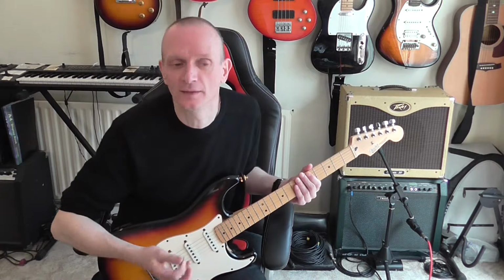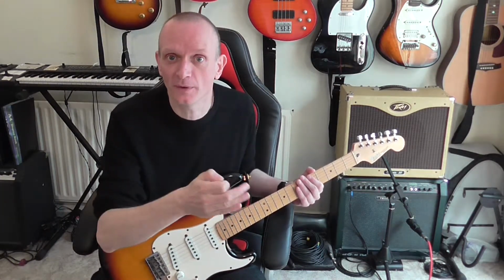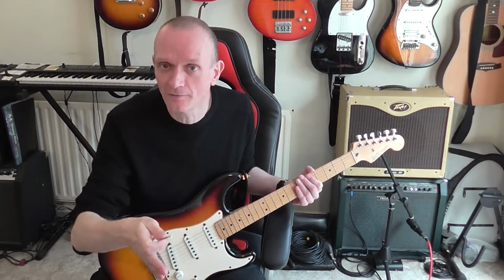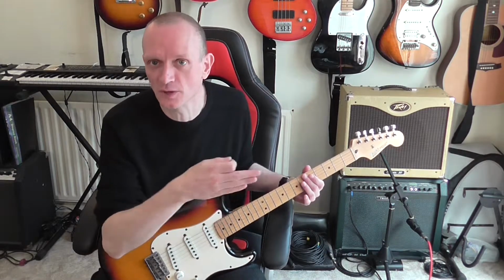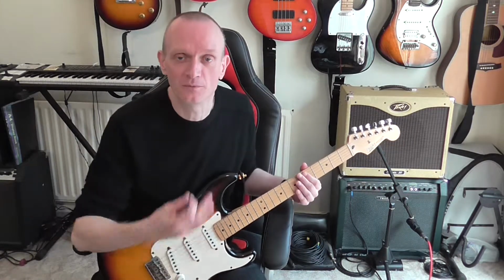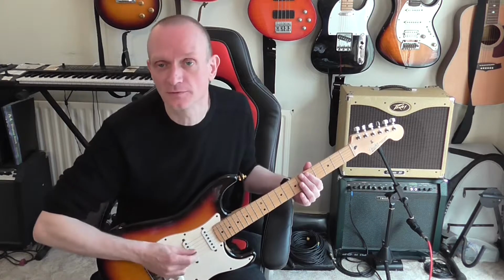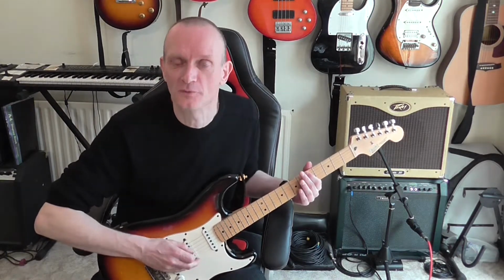So 1, 2, 3, 4, like that. And then we can divide the notes up, halve them and then halve them again and then halve them again, and we'll get all our usual varying rhythm notes, the notes that last varying lengths of time to build up a rhythm. So we've got our whole note lasts for 4 beats, then we've got half note lasts for 2 beats, so 1, 2, 3, 4, 1, 2, 3, 4.